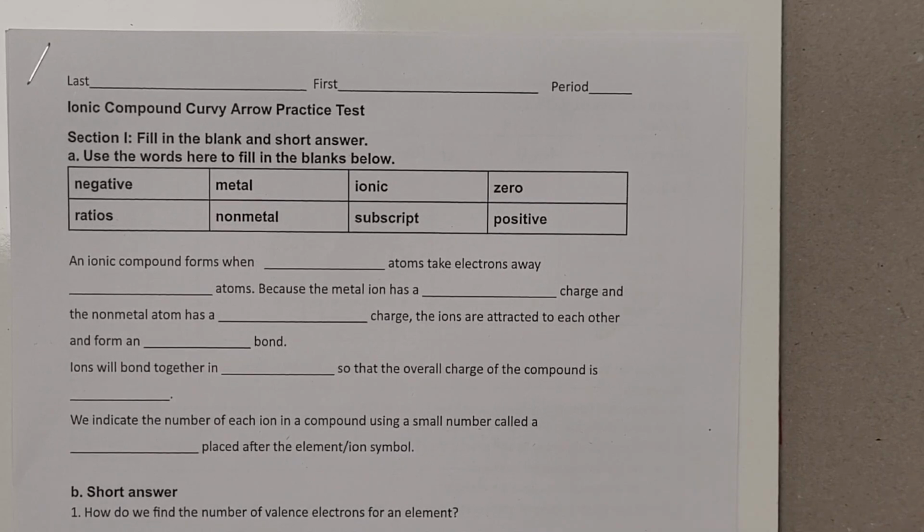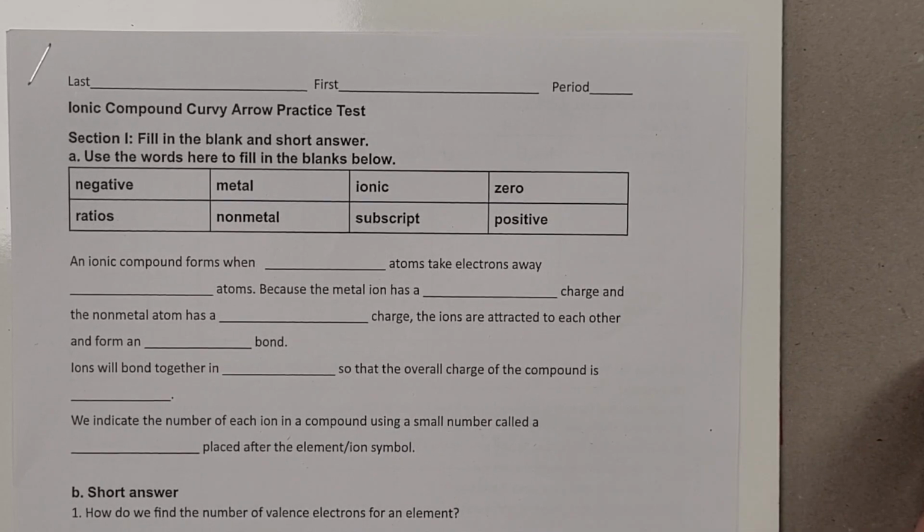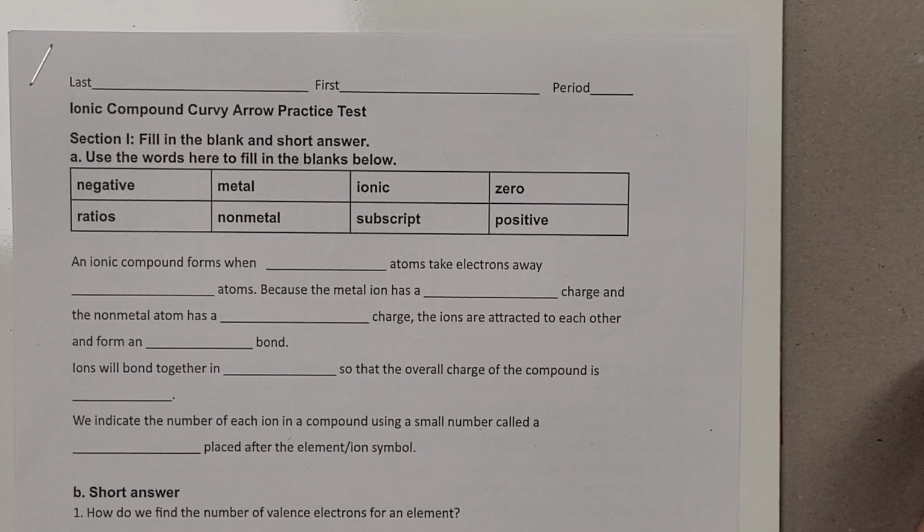This video is for students that need to know how to use curvy arrow diagrams to show ionic compounds forming. So this is a practice test that is available in class in print, and the key is also available.